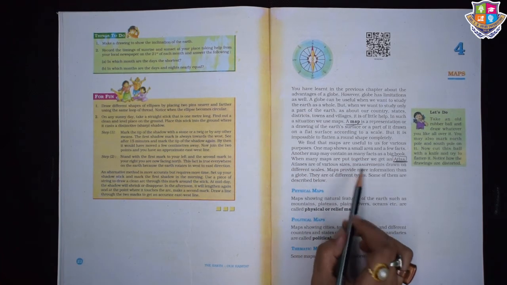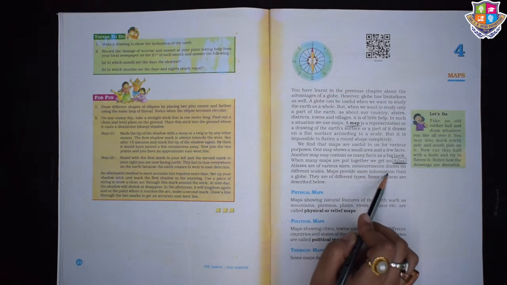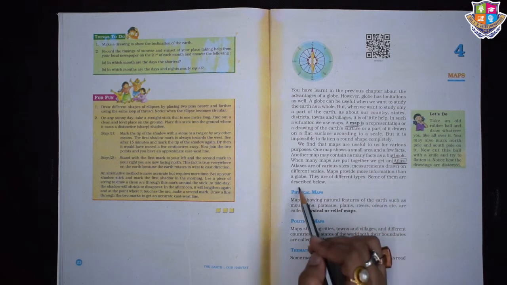Atlases are of various size, measurements drawn on different scale. Maps provide more information than a globe. They are of different types. Some of them are described below.